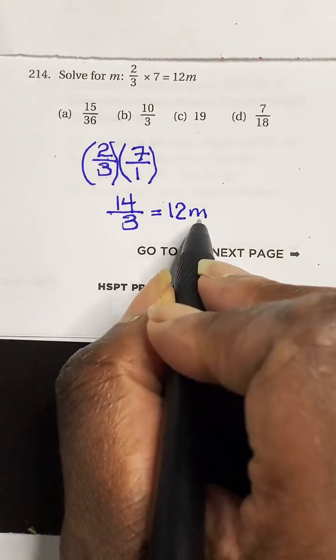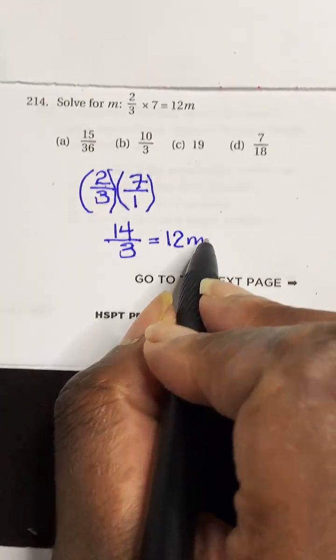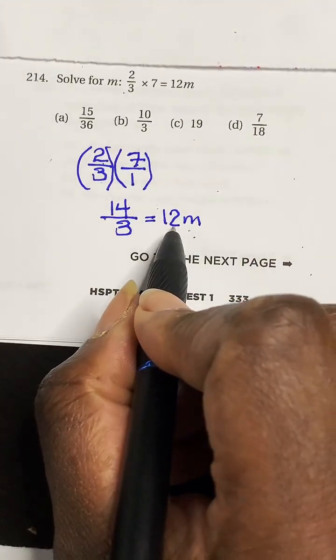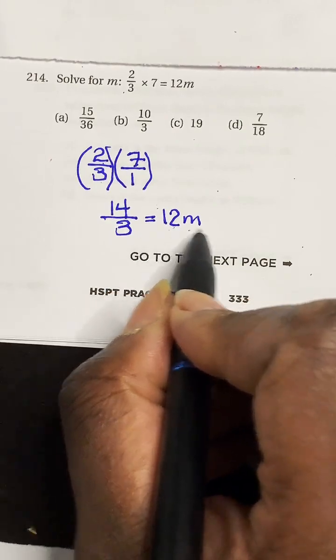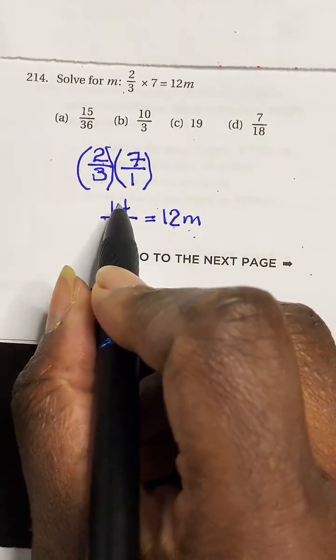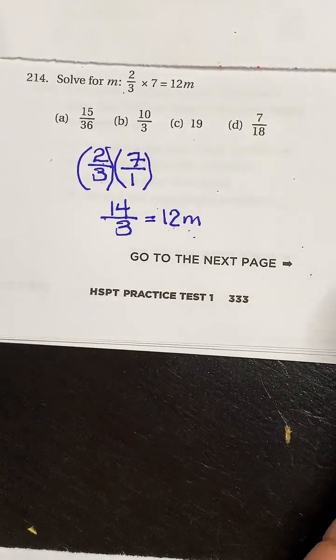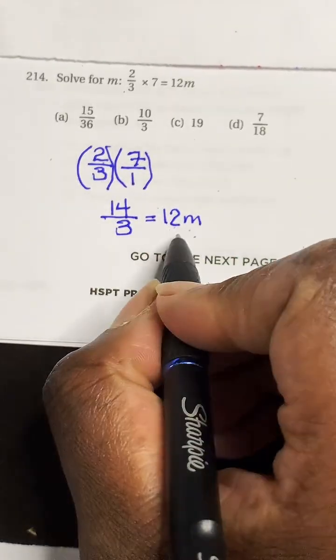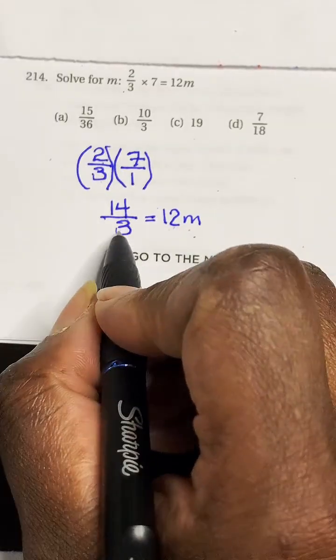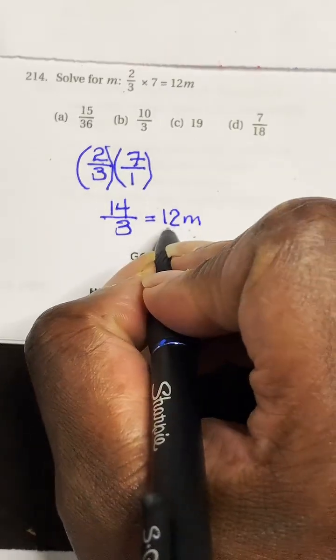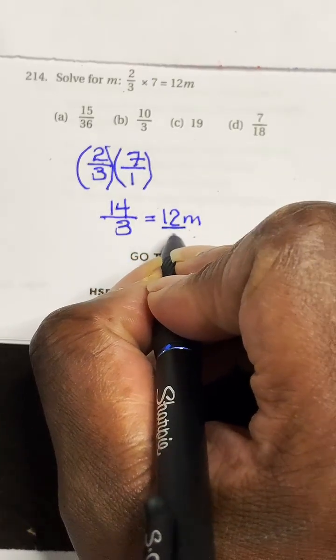But I want to get M by itself because it says solve for M. It's going to be weird if I try to divide both sides by 12, because then it looks like a double-decker sandwich, right? Where do I go? So instead of dividing by a fraction, do the opposite, which is multiply by its reciprocal.